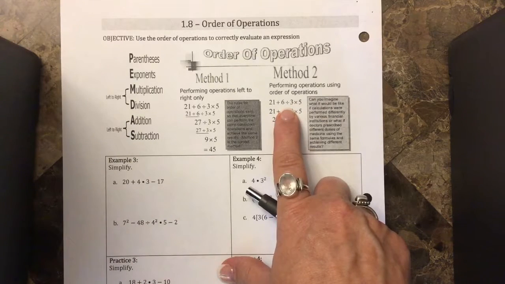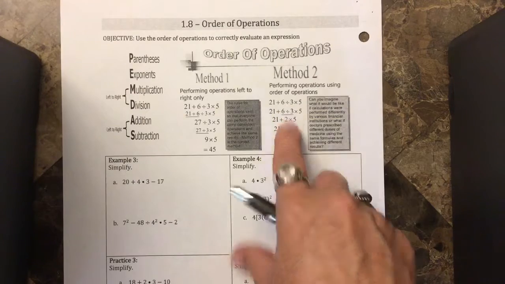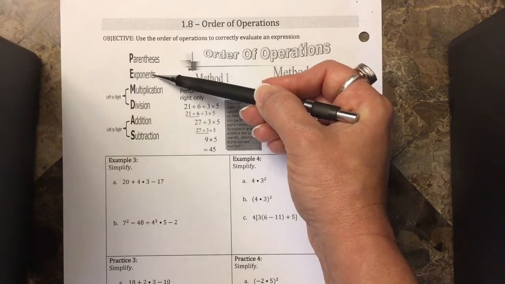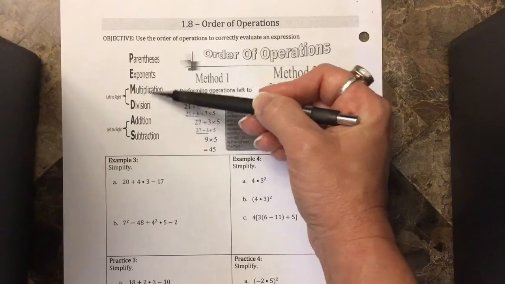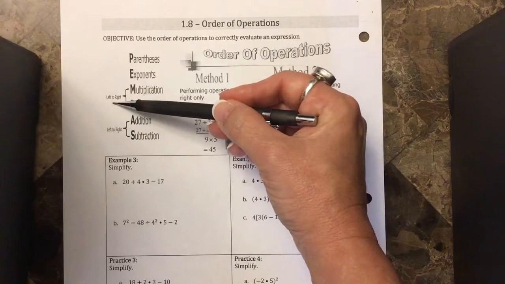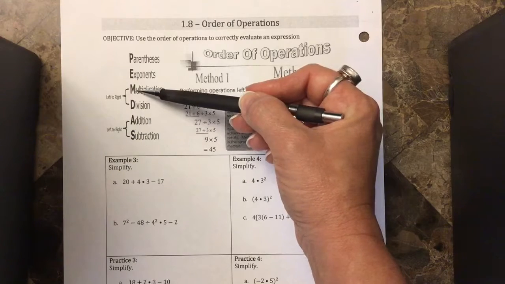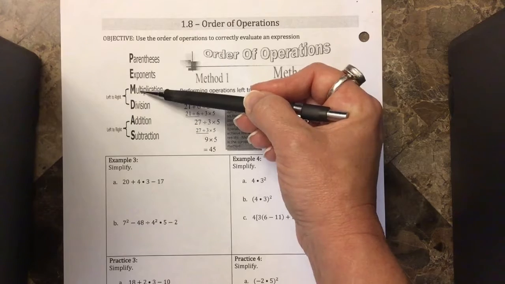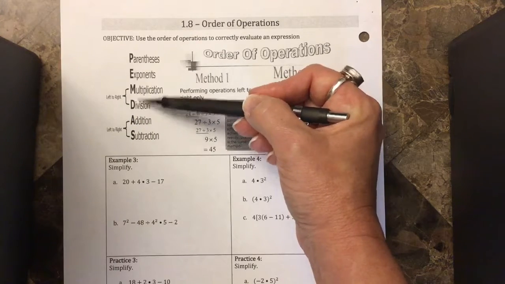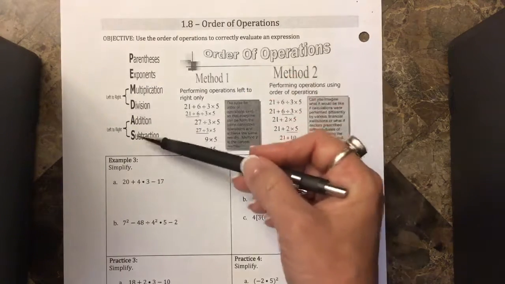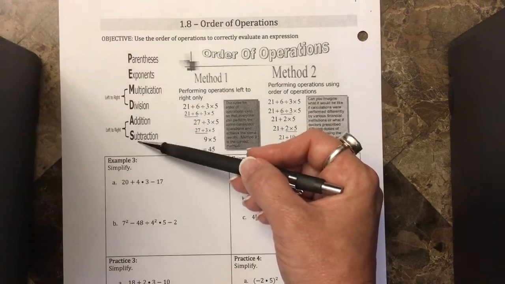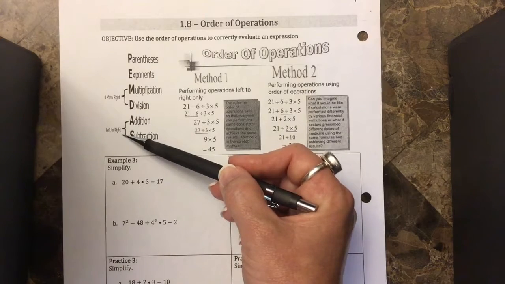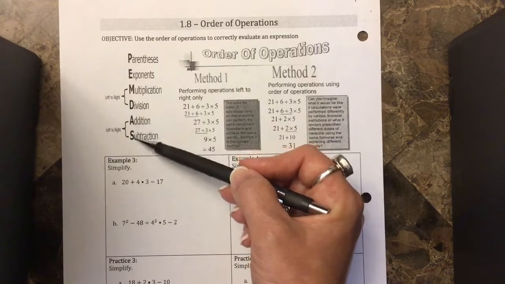But you would be wrong, because the order of operations says that you have to do what's in parentheses first. Then you need to do the exponents. Your multiplication and division have to be done next from left to right. So maybe multiplication's on the left and maybe division's next, or maybe division's on the left and then multiplication. You just do them from left to right. Doesn't have to be multiplication, then division. Same thing with addition, subtraction. You have to do them last, but you need to do them from left to right. Whichever one comes first, left to right.